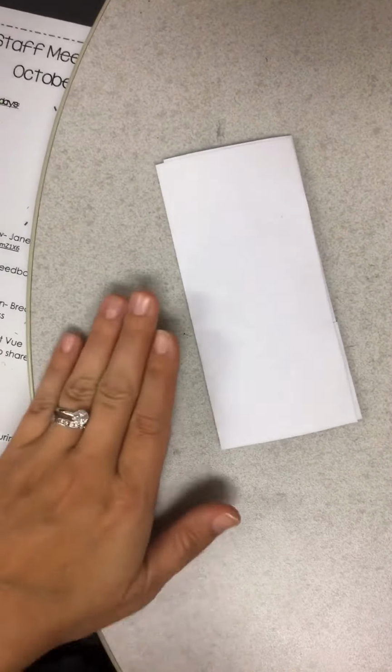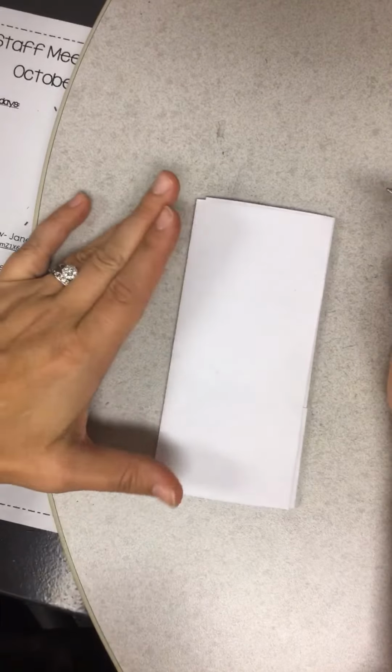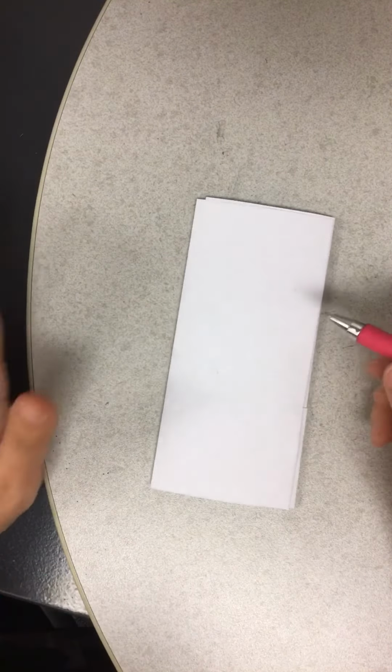Okay, so now we're going to start creating our physical change foldable. What we're going to do on this is, you can use colored pencils or crayons. There's going to be a little bit of drawing, but it's mainly going to be writing. So what you want to do is, this is our cover.